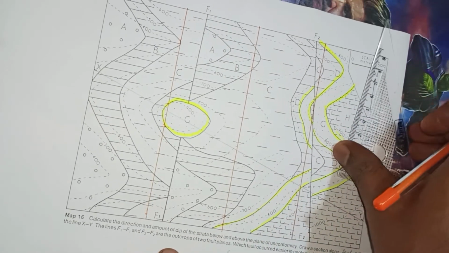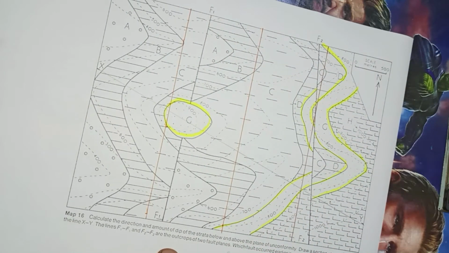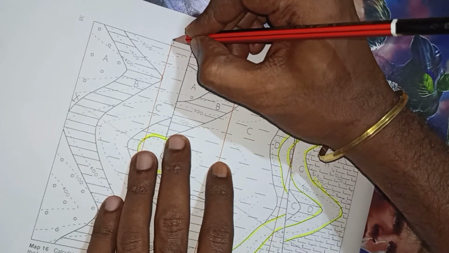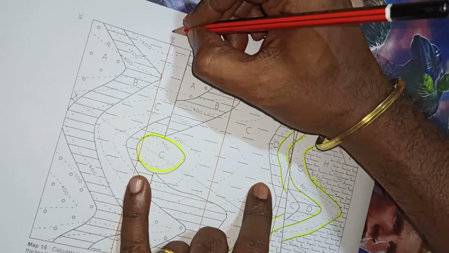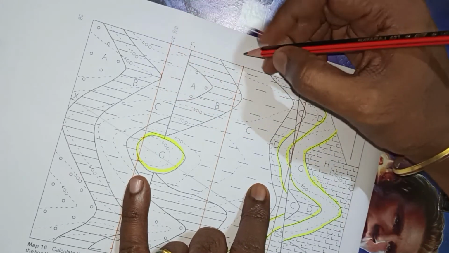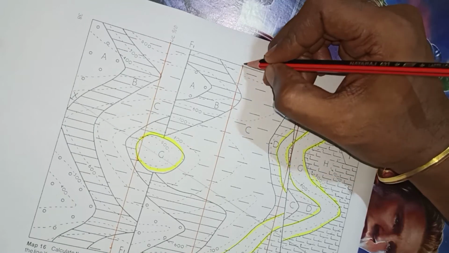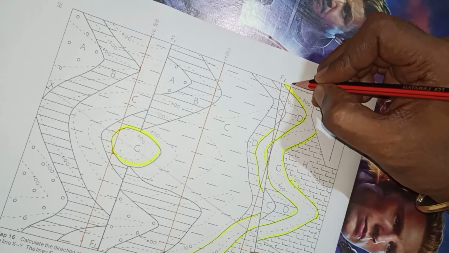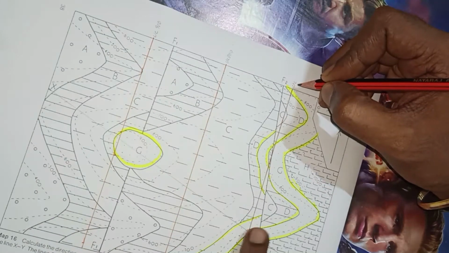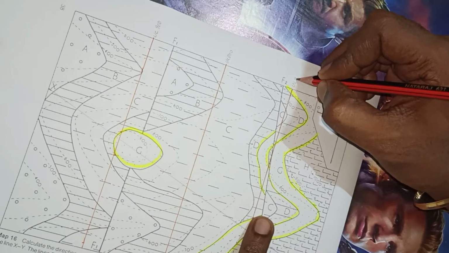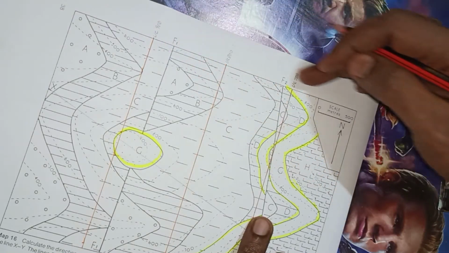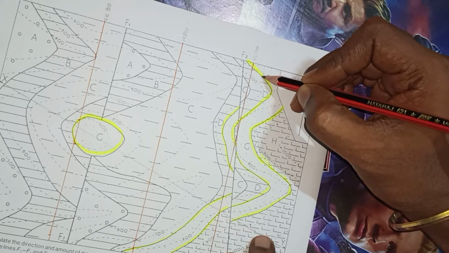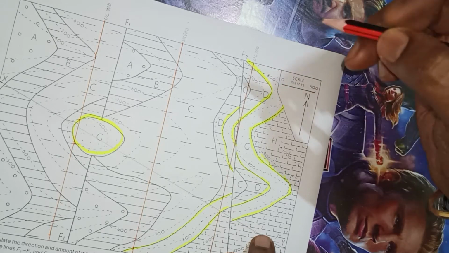Now you write down the values for this unconformity. I am using UC for unconformity. So this is UC 900, this is UC 800 and UC 700. So this is decreasing towards east, and you can see that the same unconformity is cutting somewhere here at 800.